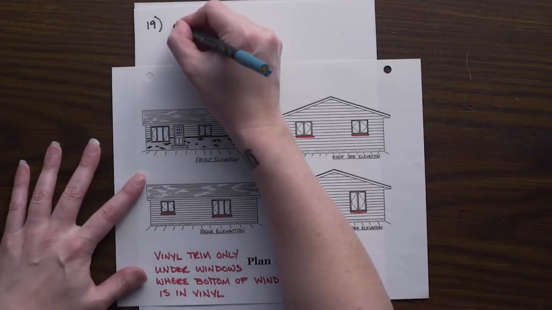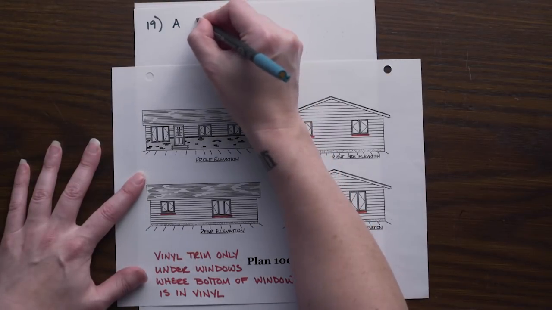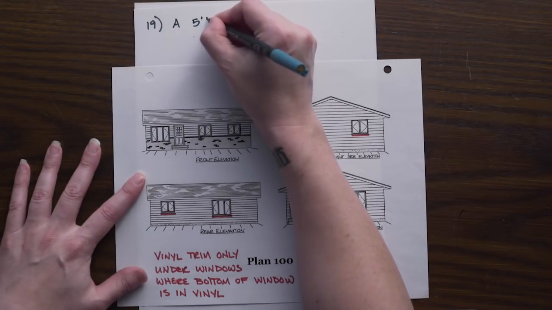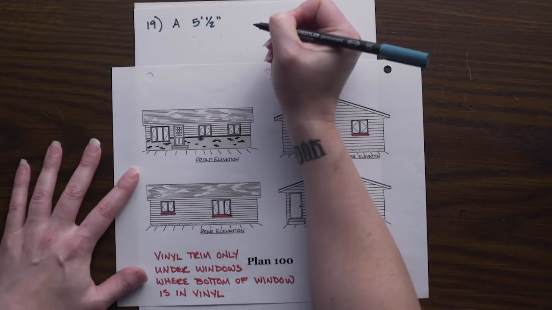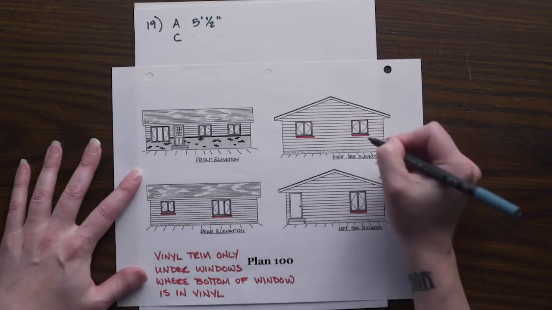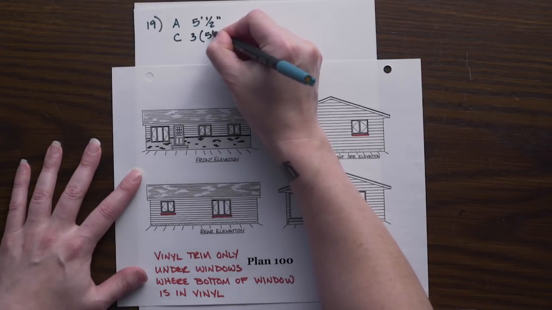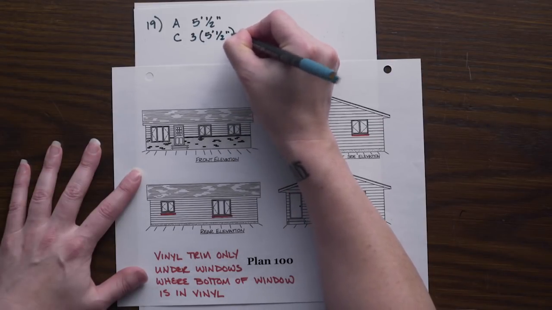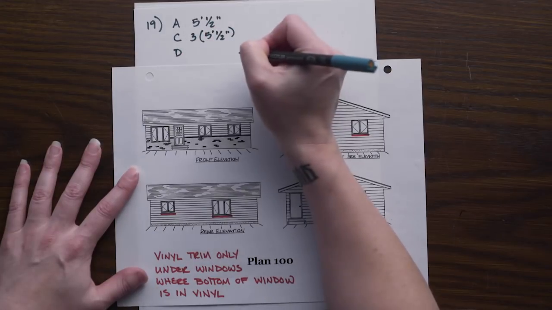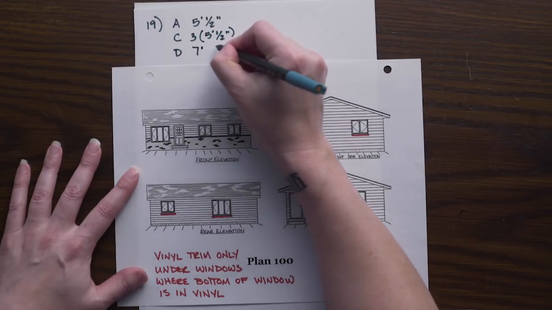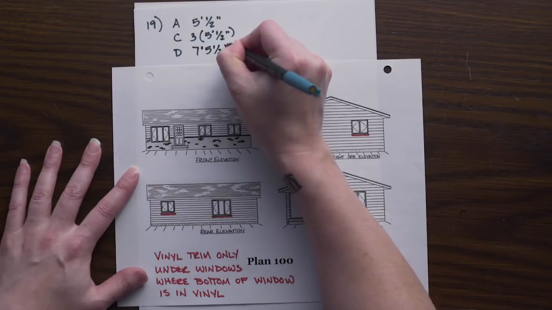So we simply have the A window, that is the 5 foot 1/2 inch. We have C windows, we have 3 of those that are 5 foot 1/2 inch. And we have our D window, that is 7 feet 5.5 inches.